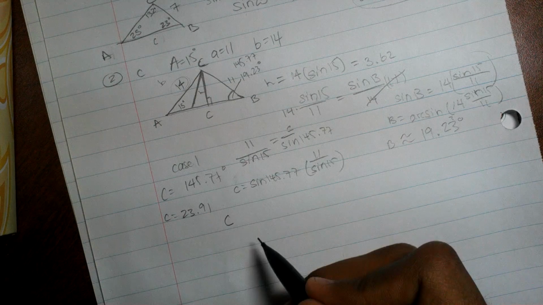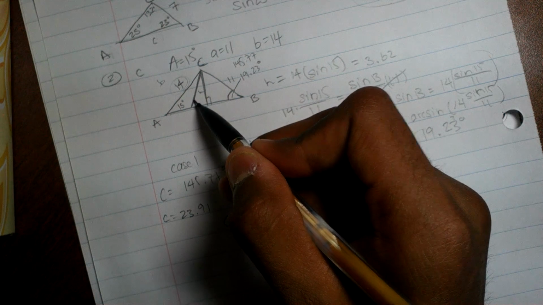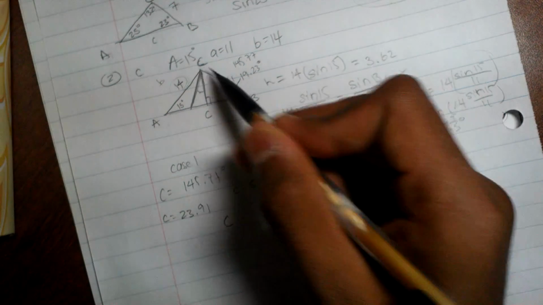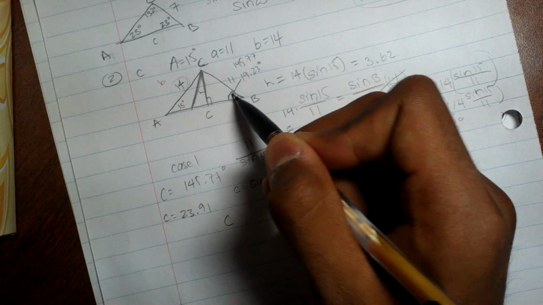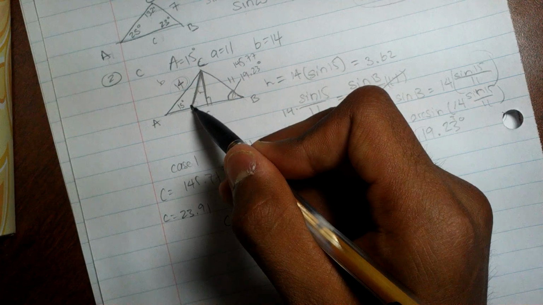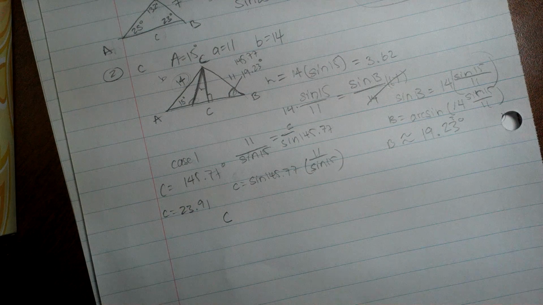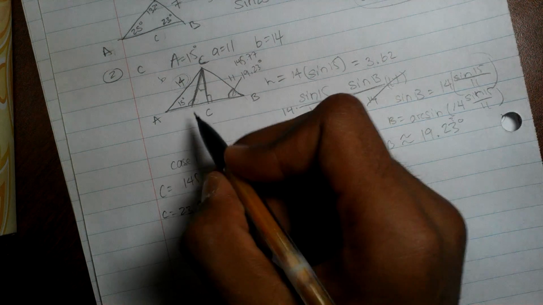And if you want to solve for the other side, you'd draw this triangle right here. This would be an isosceles triangle. So this angle is equal to this one from isosceles triangle theorem back in geometry. And then the supplement of that would be this angle, which is 180 minus 19.23. And that's 160.77.